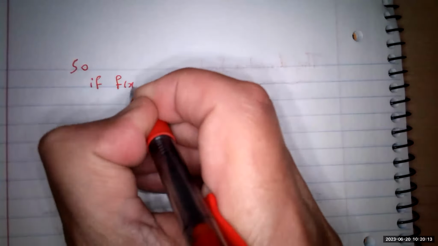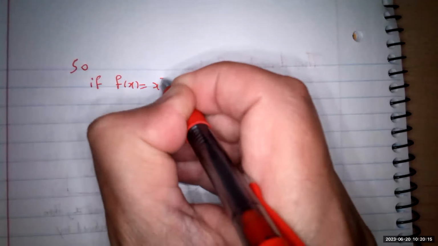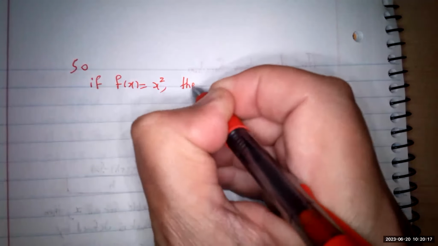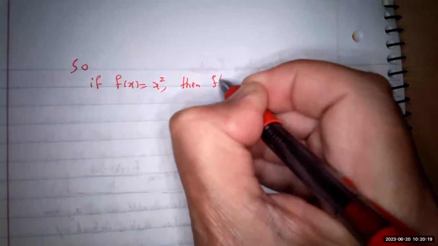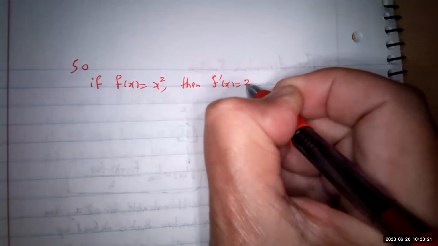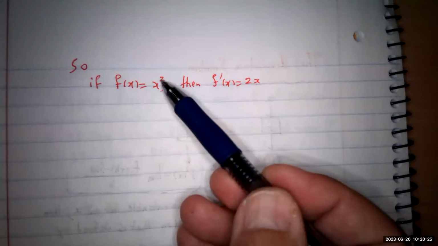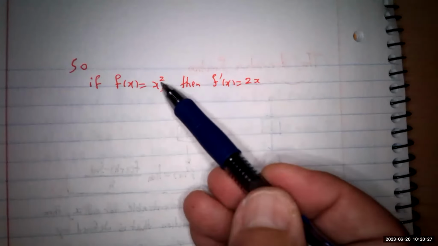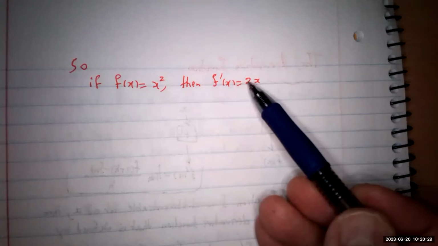That's it. If f of x is equal to x squared, then f prime of x would be 2x. So this is what we did. We bring the power down, 2. We reduce the power by 1 unit.